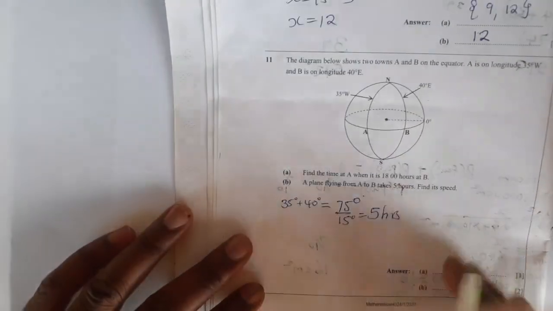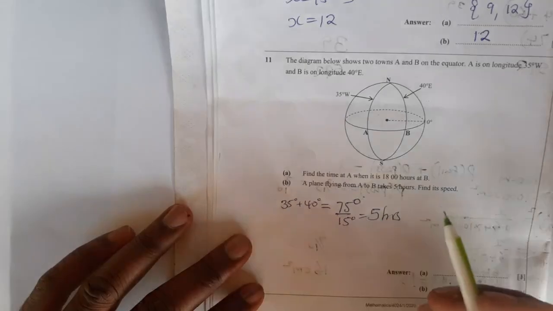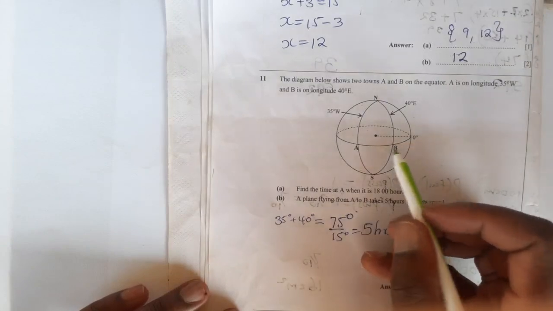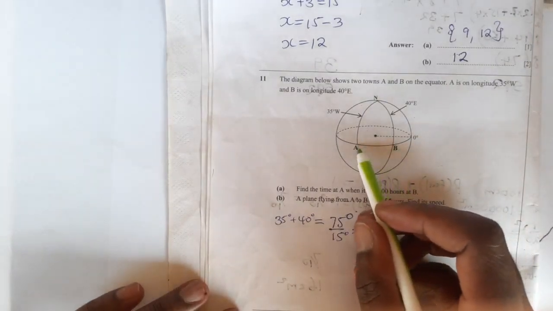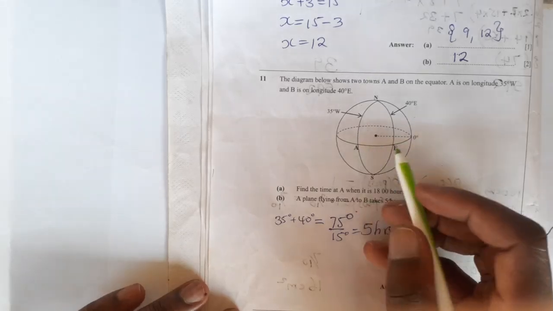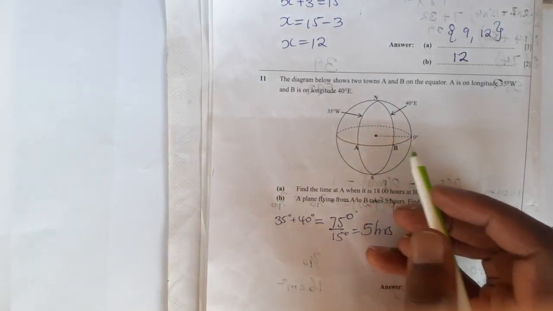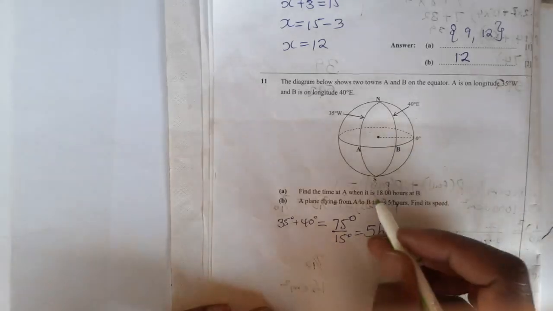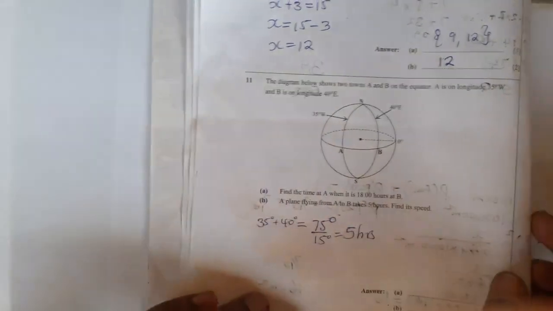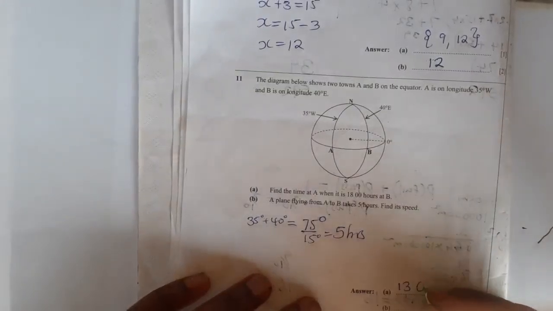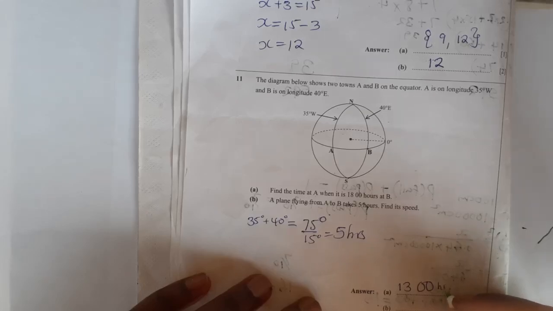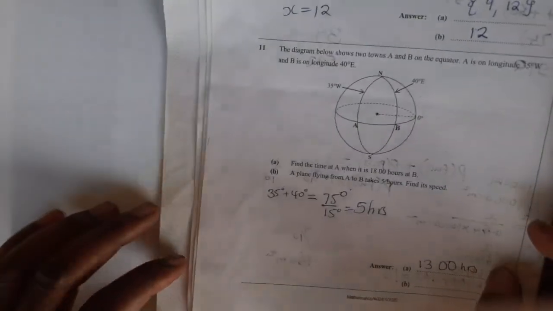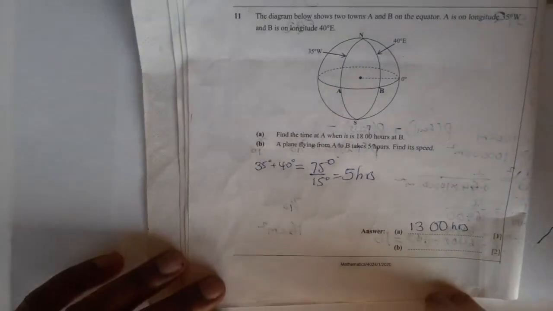So now what will determine what time it is at A is the position where it is of B. If it is on the west side, as it is here, as we go to the west, time reduces. In other words, we need to subtract 5 from 18. So when you subtract 5 from 18 hours, you're going to get 13 hours. That will be the time there.